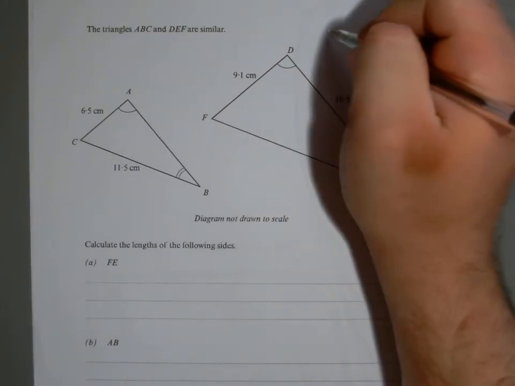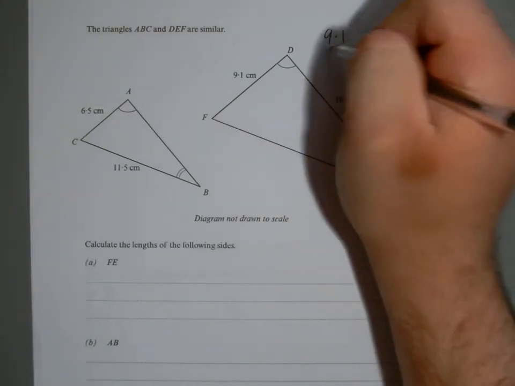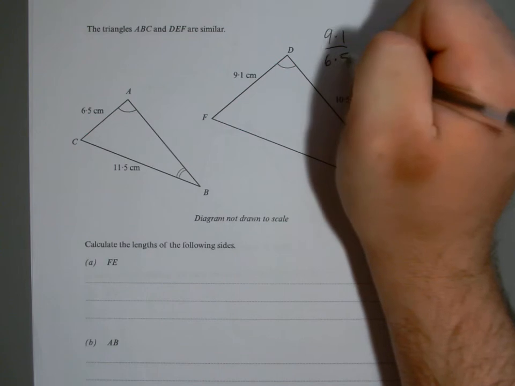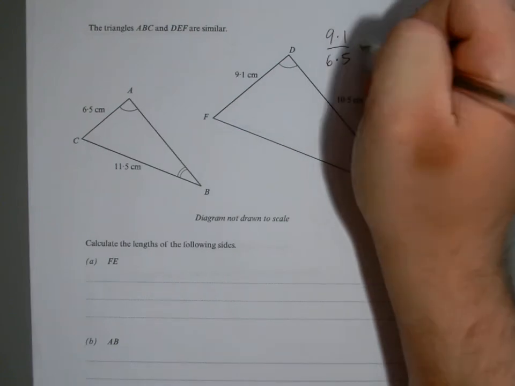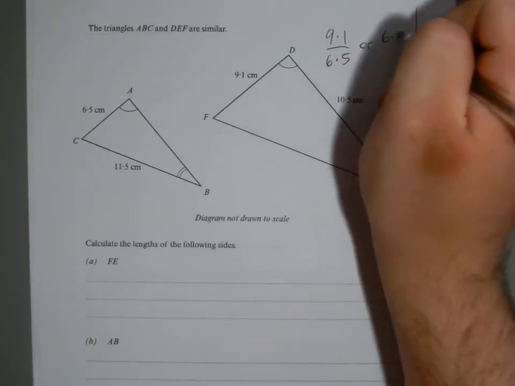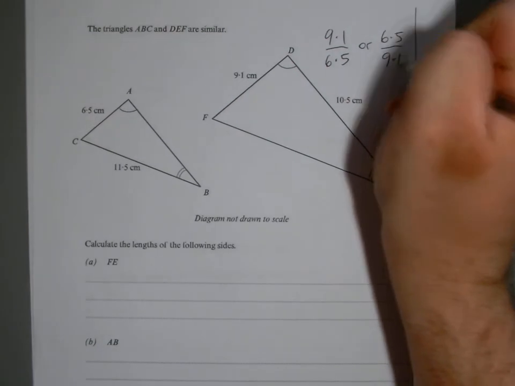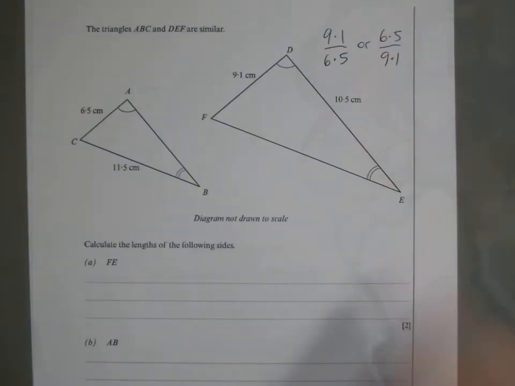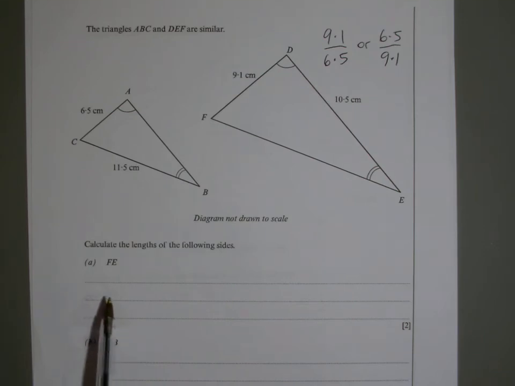So two fractions will be 9.1 divided by 6.5, where the bigger number is on top. Or you just flip it, 6.5 divided by 9.1. Now you're allowed to do that. You might think, well, you can't put decimals in a fraction. Well, it's part of the calculation process. Of course, we're allowed to do that. So let's then figure out these sides here.